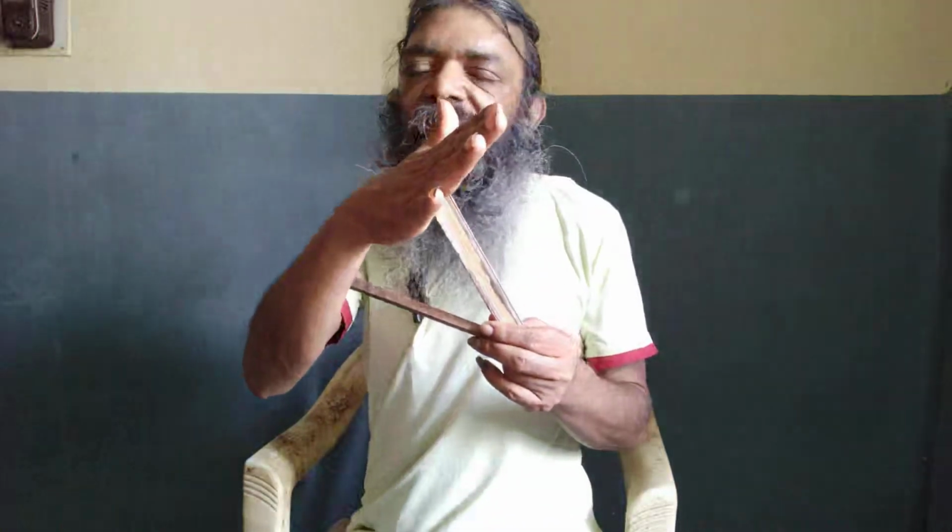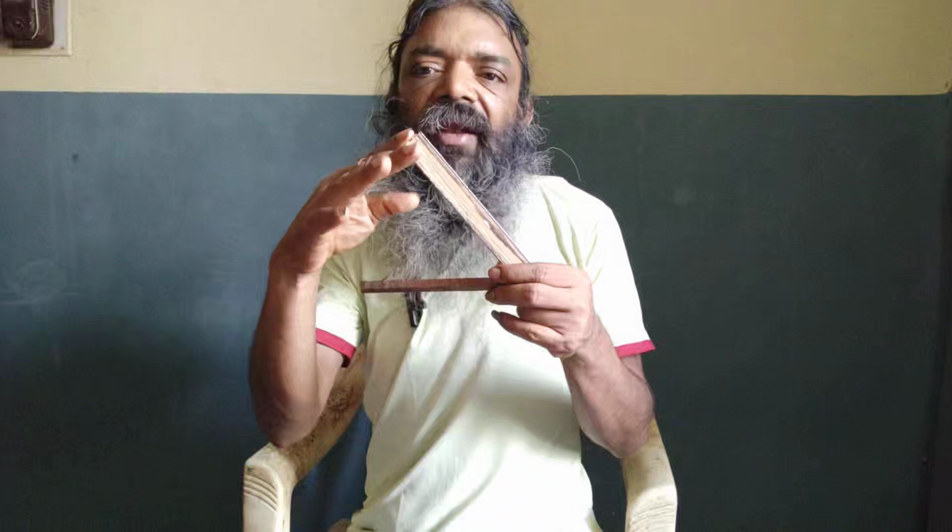If this angle is very small, the arc can behave like a straight line. This straight line will fall exactly 90 degrees upon this radius. So more or less it forms a triangle, where this is 90 degrees.